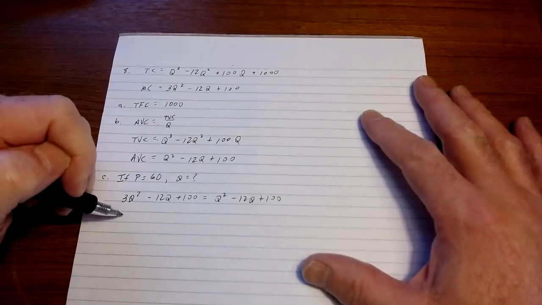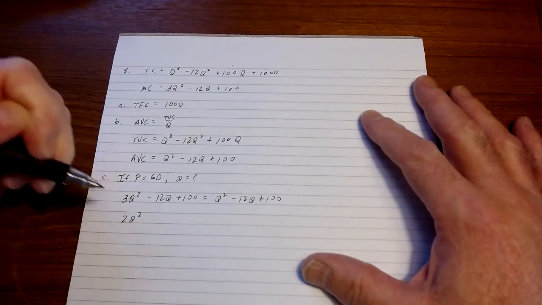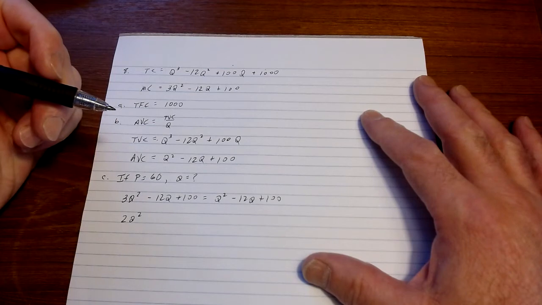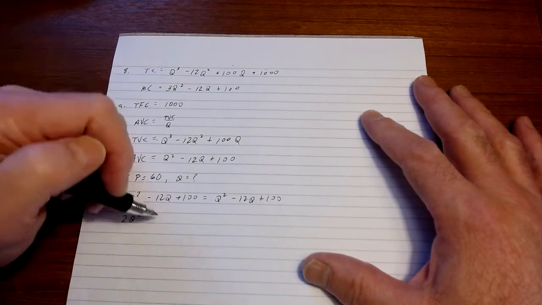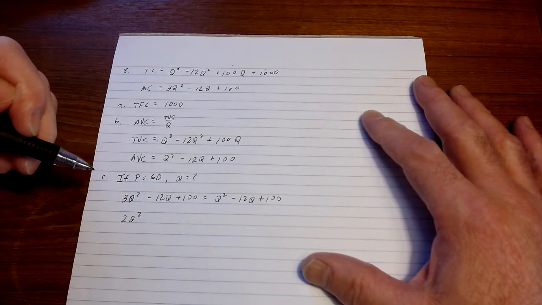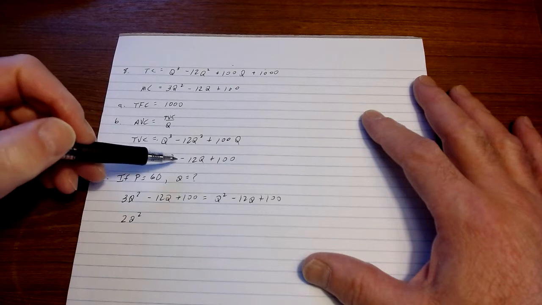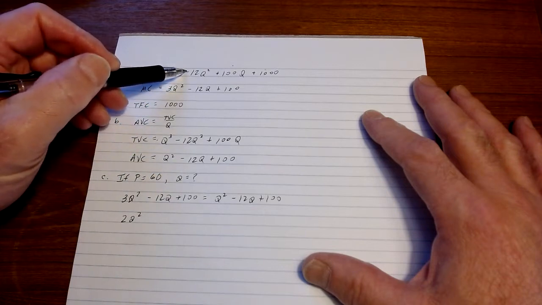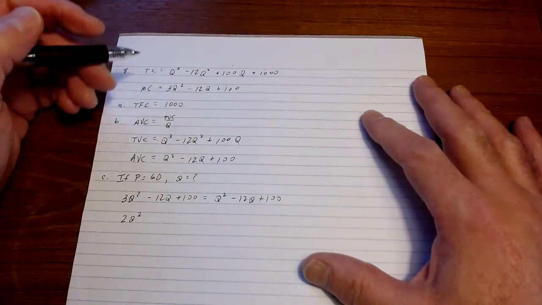And so that's going to give us 2q squared. Is that right? Minus 12q. Oh, I see the problem.